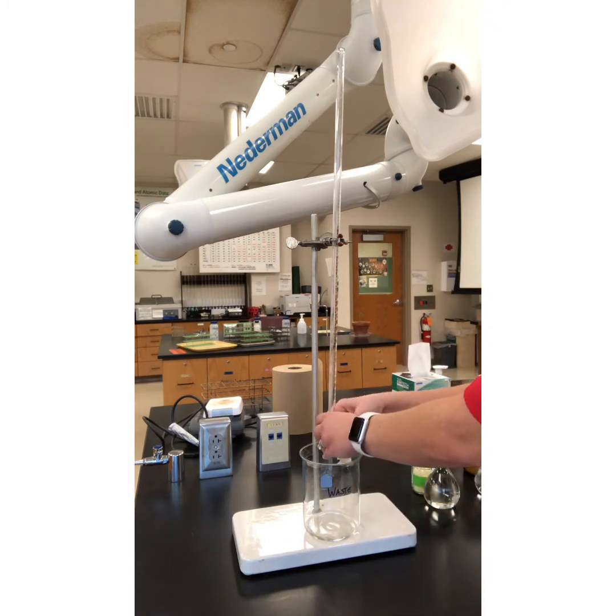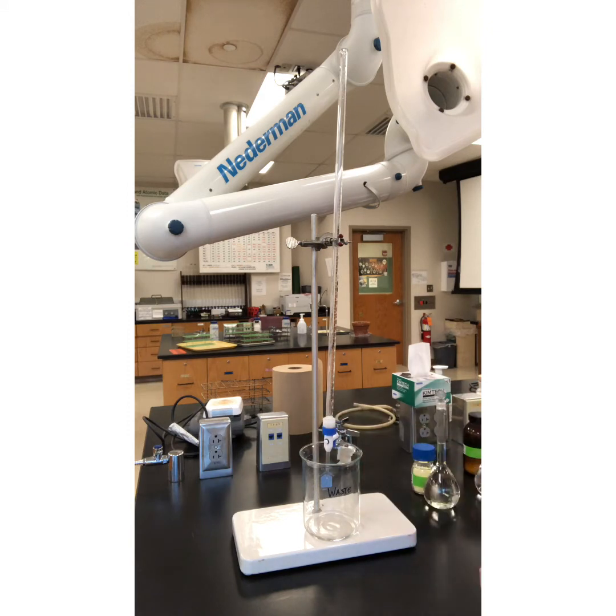When it is parallel with the piece of glassware, then it is open and will allow your titrant to flow down to your solution. Right now I just have my waste container to catch the waste as we prepare the burette full of zinc sulfate.